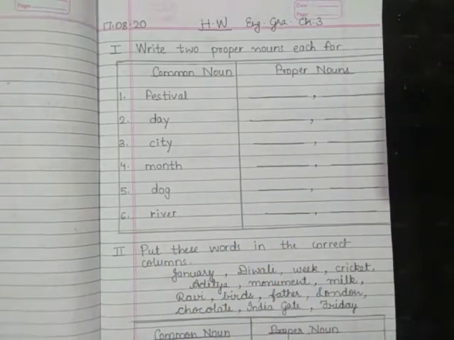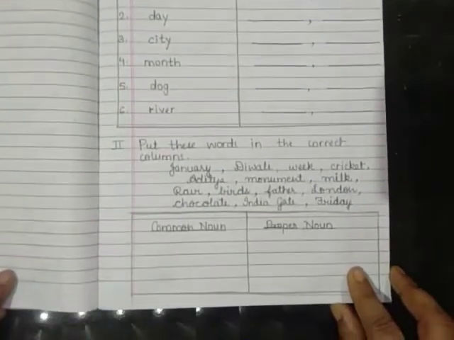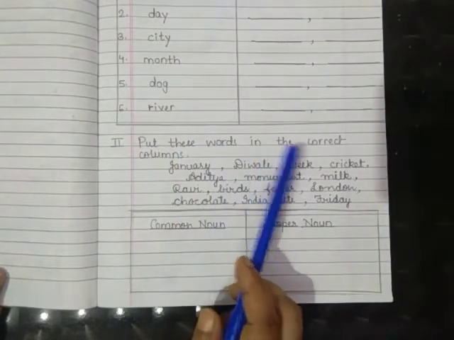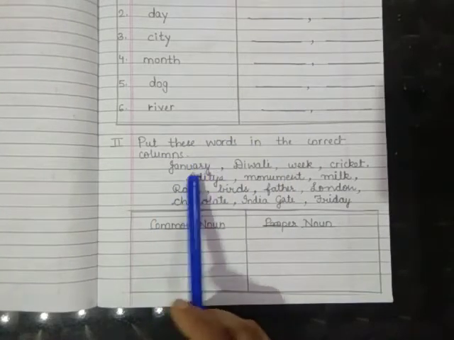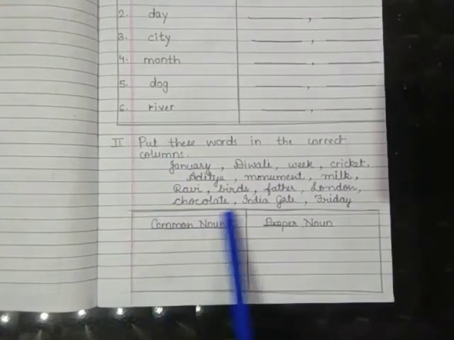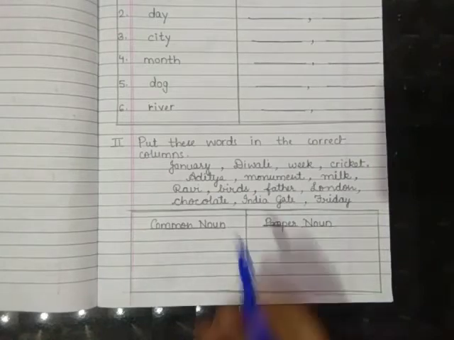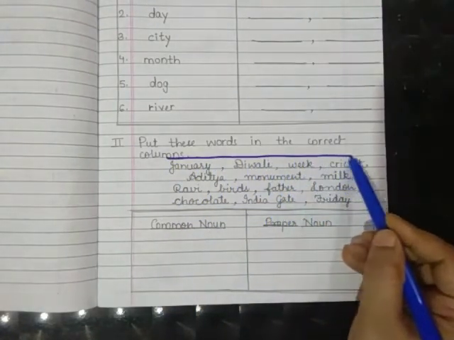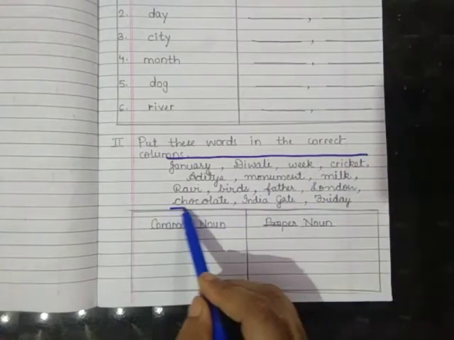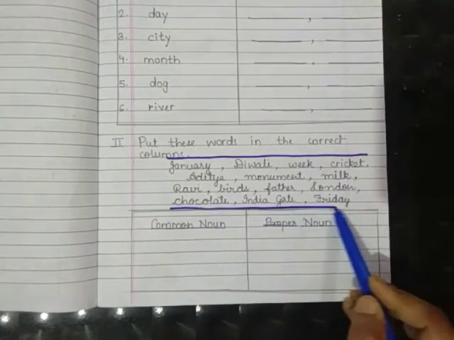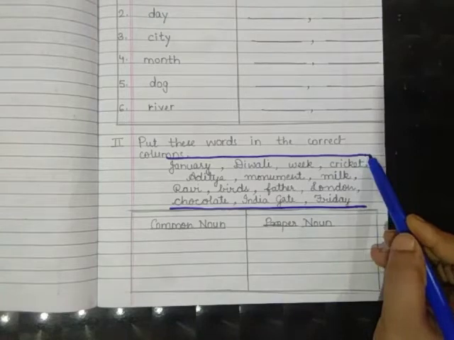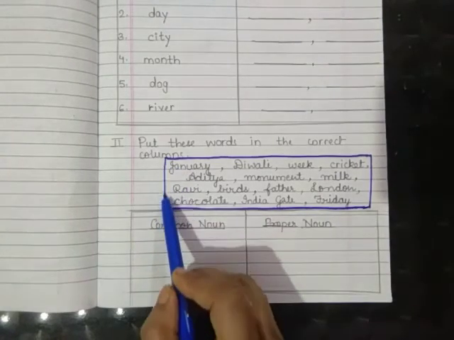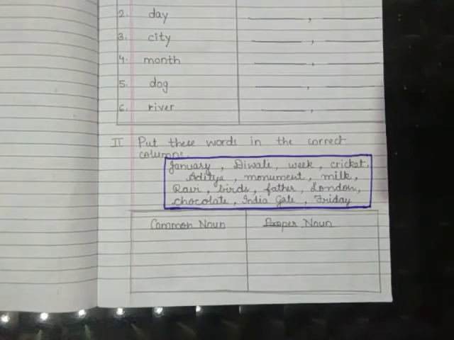Okay, and now the next is, see here, put these words in the correct columns. You have been given these words. See, I am marking it. You have been given these words, and I will read them for you. Can you see? Yes, it is visible.